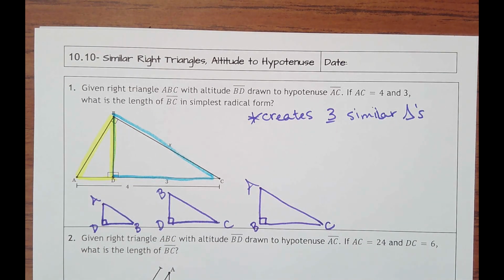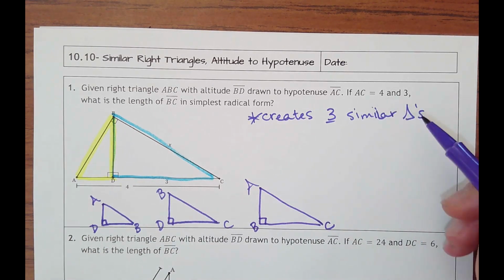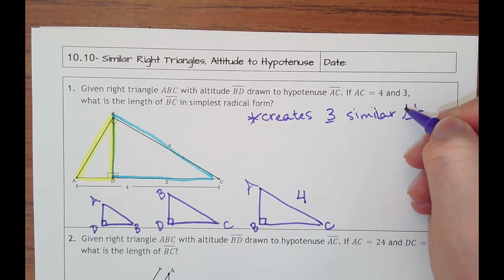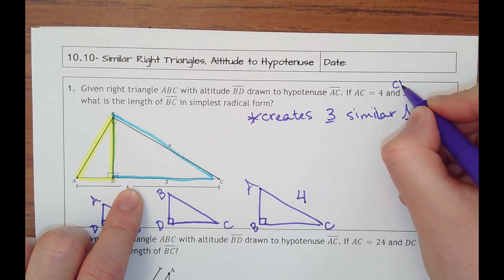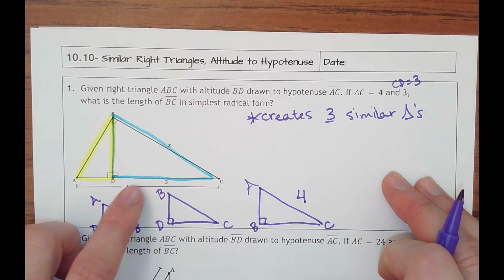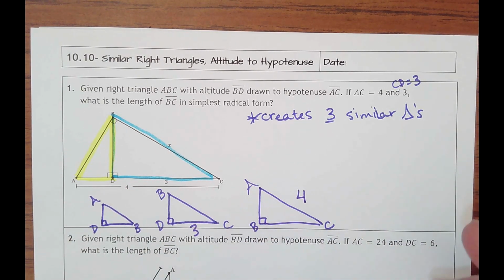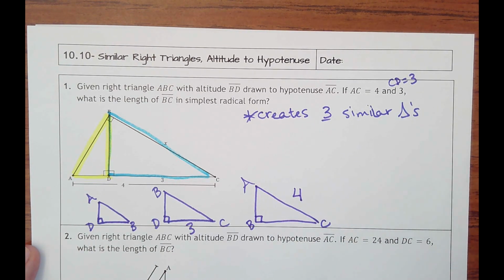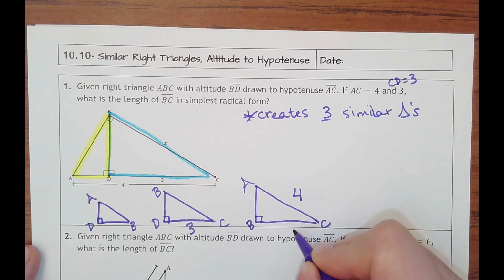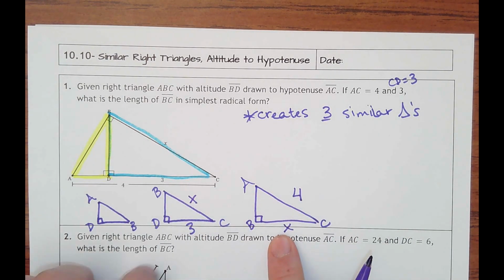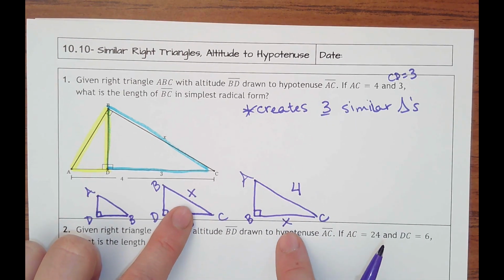So anyways, what can I label? It says AC is 4. And this is messed up. This should say CD equals 3. Sorry, because I see it on the picture that C to D is 3. And then we have, what is the length of BC? Okay, so I see BC showing up in my middle triangle and my big triangle.